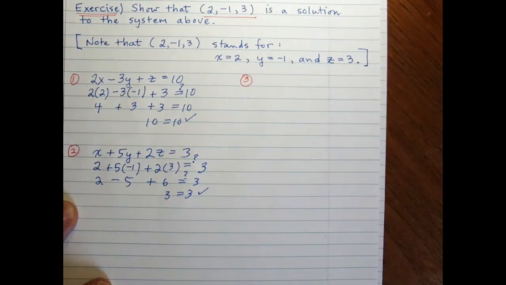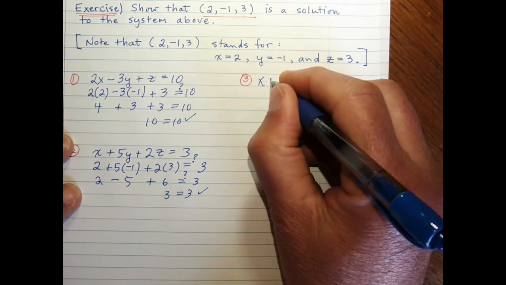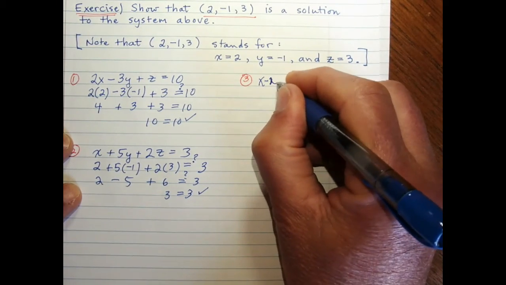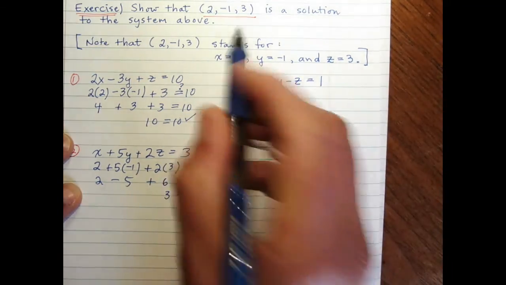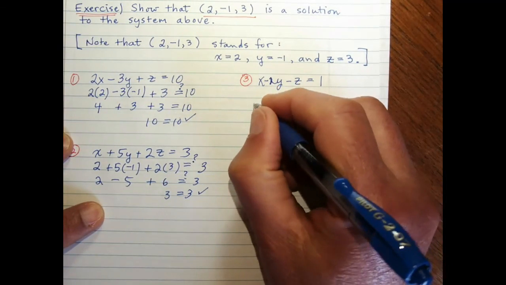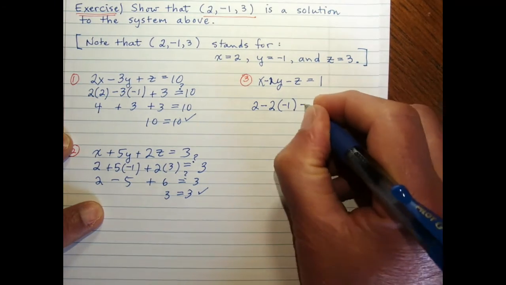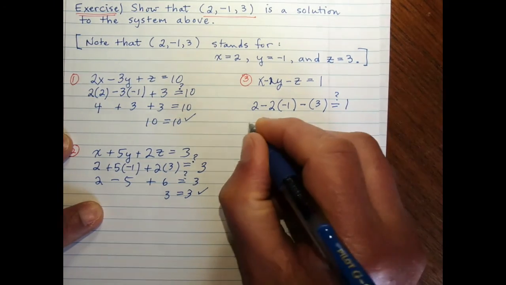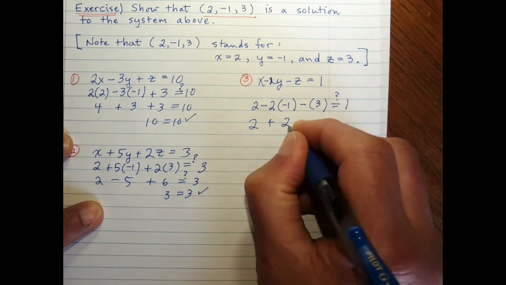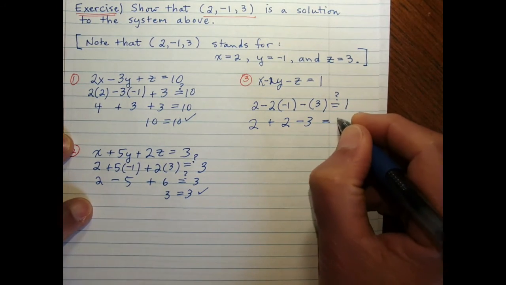And then I have one more equation to verify. Since I have 3 equations to begin with, I also have to check x minus 2y minus z equals 1, my third equation. Plugging in 2 minus 2 times negative 1 minus 3, is that equal to 1? 2 plus 2 minus 3, is that equal to 1?